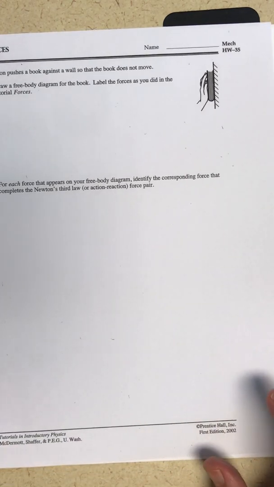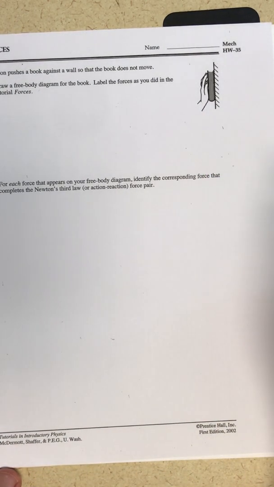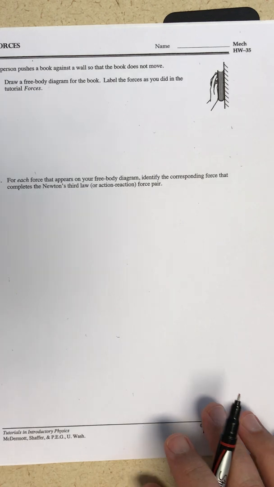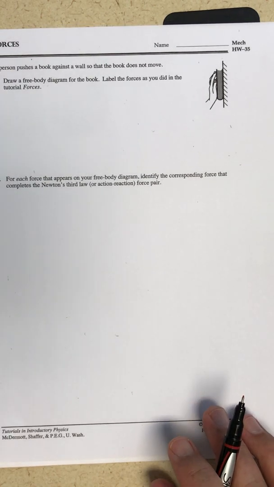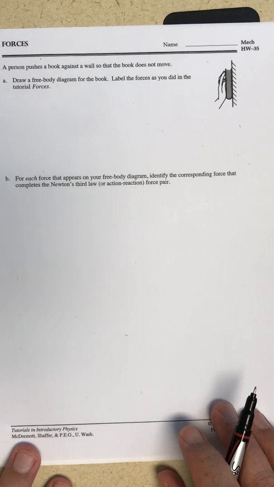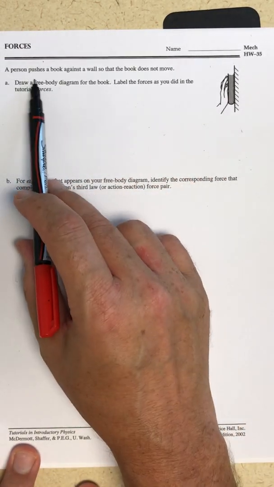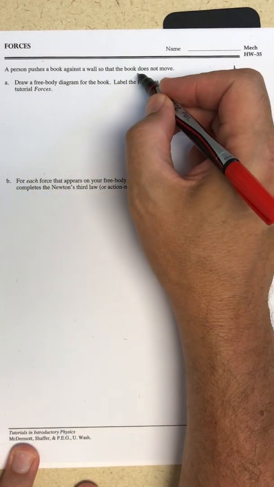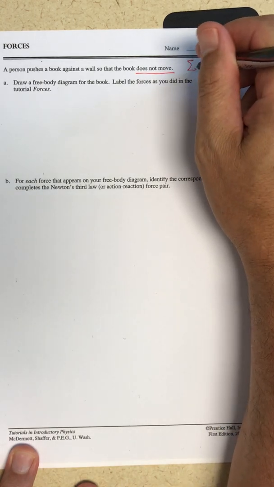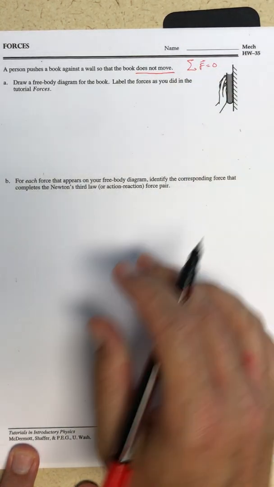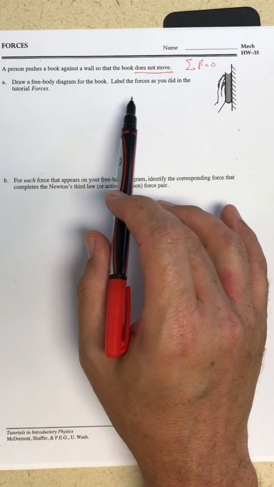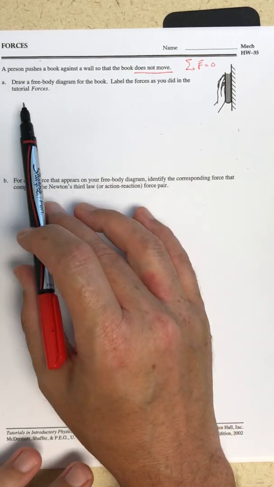All right. Now one of my favorite free body diagrams. I am pushing a book into a wall. This is no different really than pushing a book into the table, which we already did, but this one always bends people's noodles, so let's think through this. A person pushes a book against a wall so that the book does not move. All right, does not move. Sum of forces equals 0. Newton's first law of motion. Draw a free body diagram for the book. Label the forces as you did in the tutorial forces.